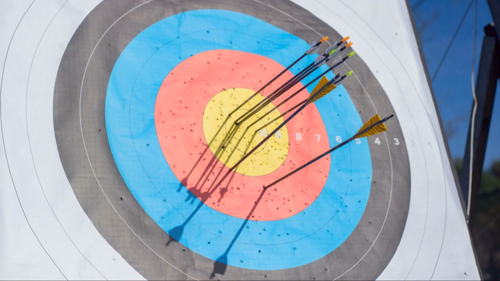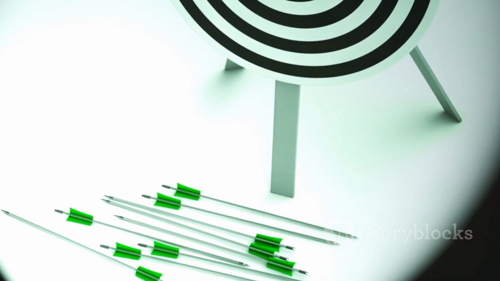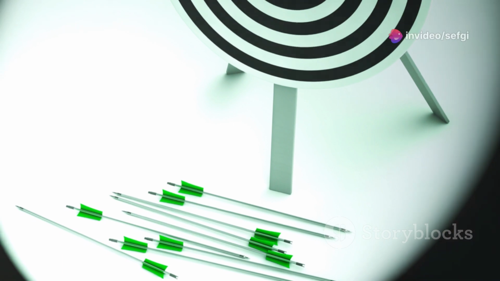Katniss's arrows are all over the place, indicating low precision. Her shots are not consistent. Each arrow lands in a different part of the target.